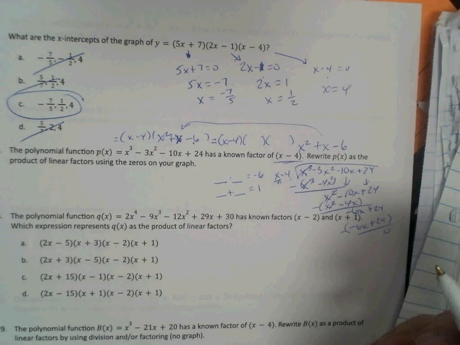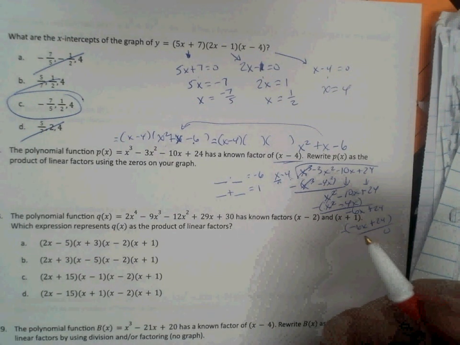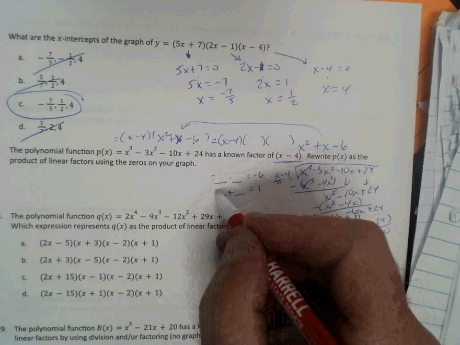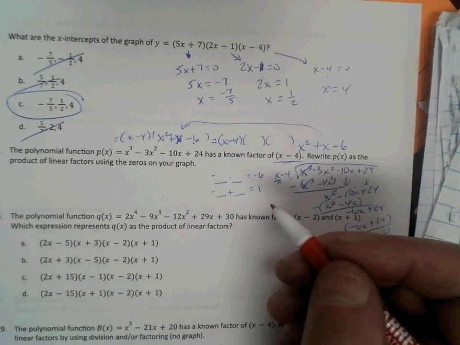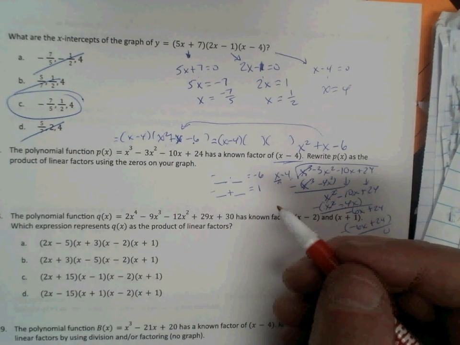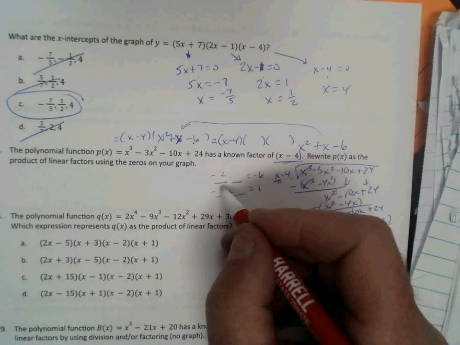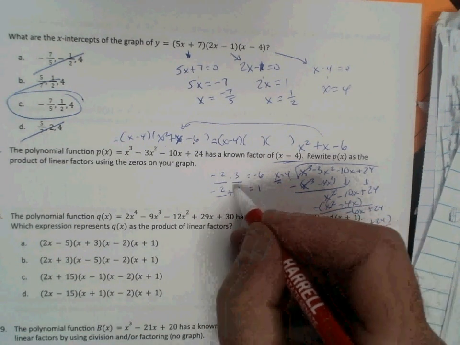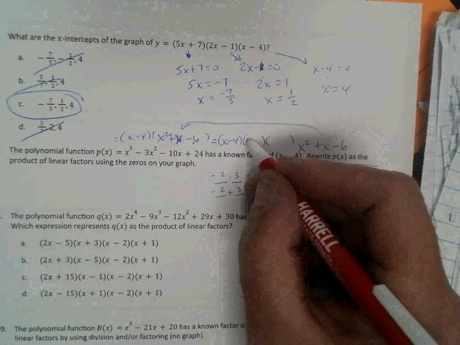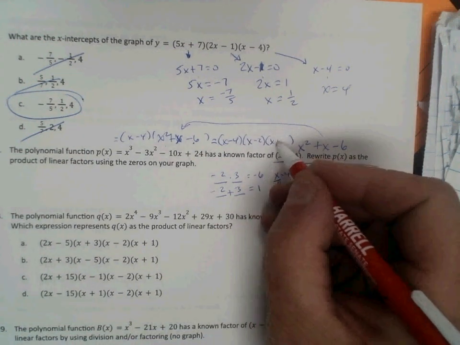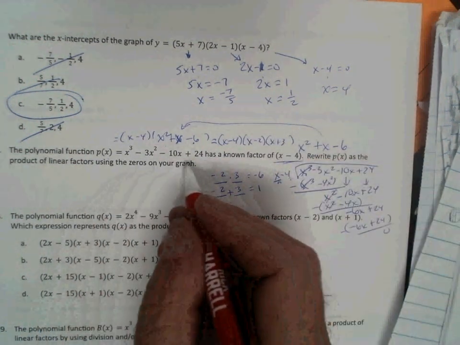What two numbers multiply to make negative 6 and add to make 1? Negative 2 and 3. Those two numbers multiply to make negative 6, add to make 1. That means this becomes x minus 2 times x plus 3.